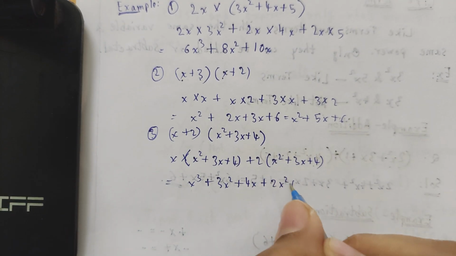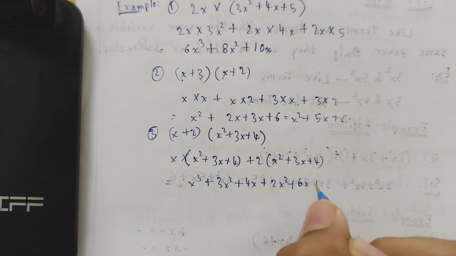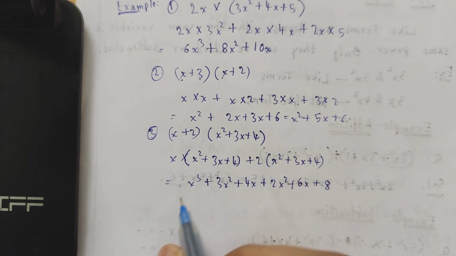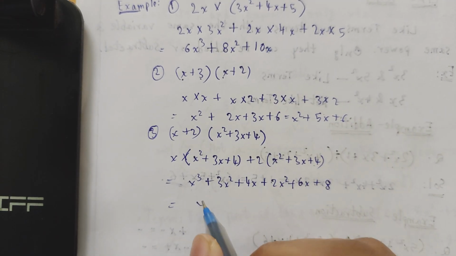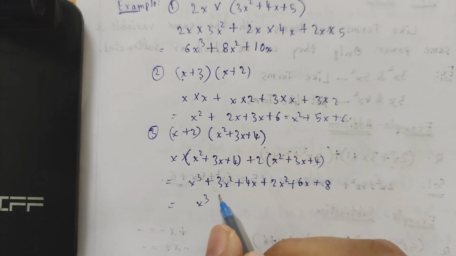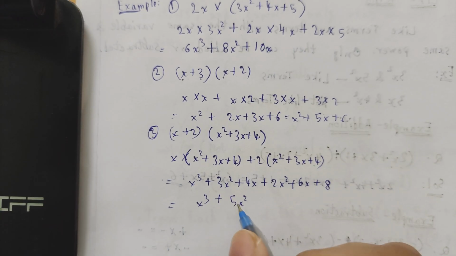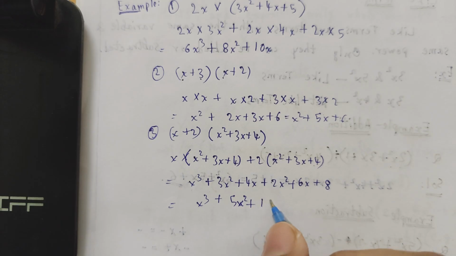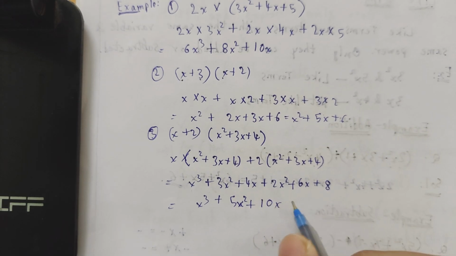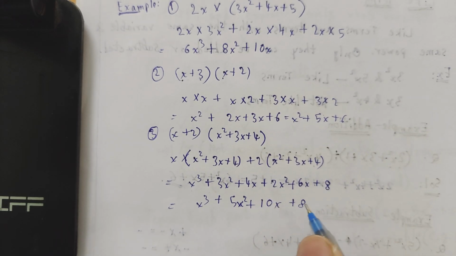2x squared plus 6x plus 2 fours are 8, equals x cubed plus 3x squared plus 2x squared plus 5x, equals x cubed plus 5x squared plus 6 plus 4 is 10x plus, and finally 8.